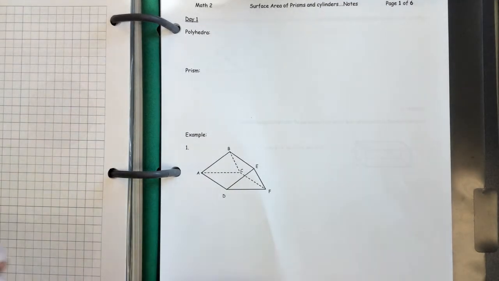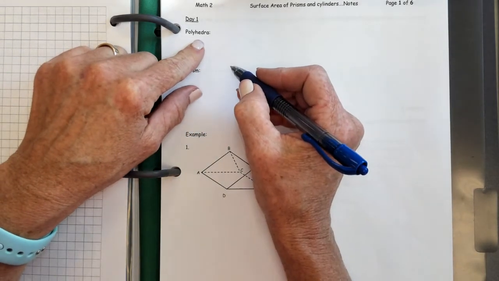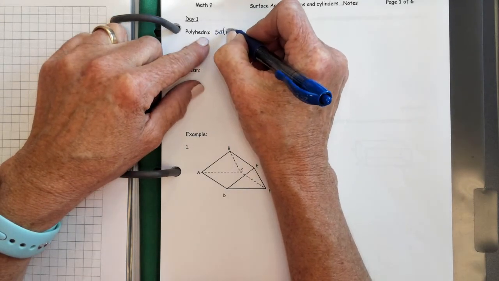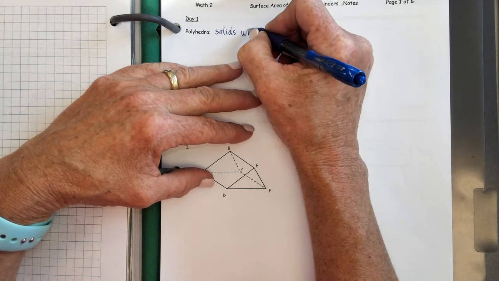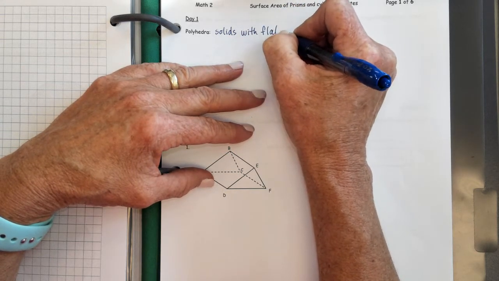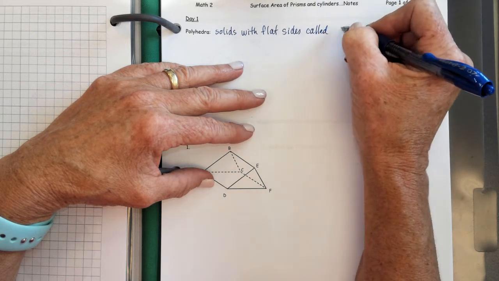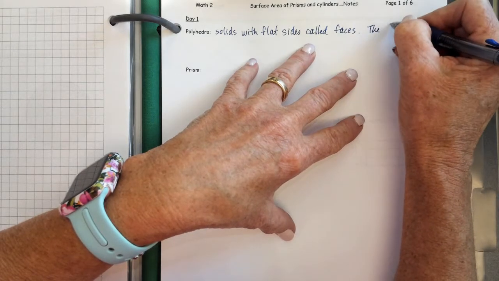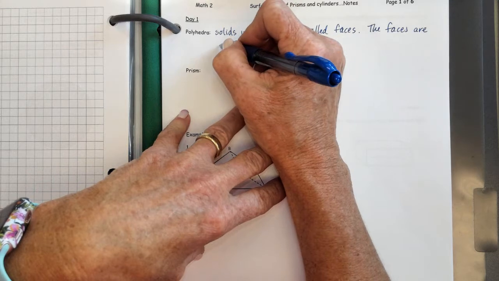We do have some vocabulary first that we will need to deal with, and one of those words that we have to talk about is polyhedra. Polyhedra, that's plural. These are solids with flat sides called faces. The faces are polygons.